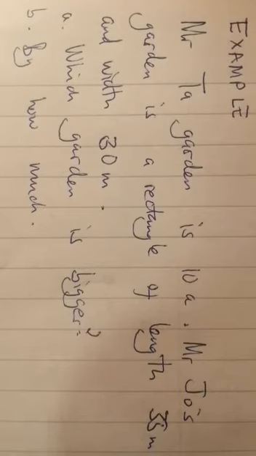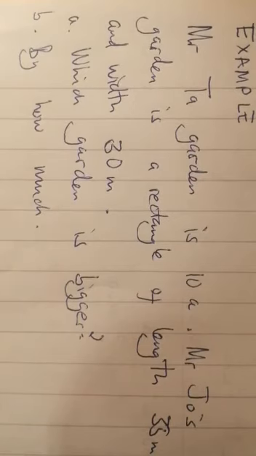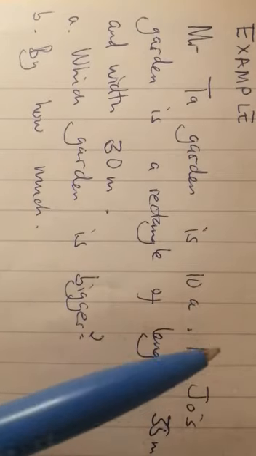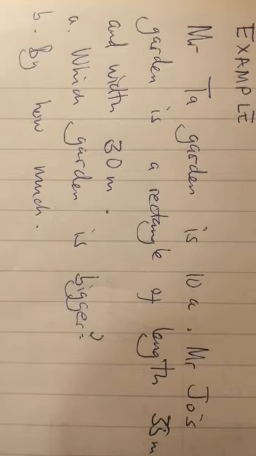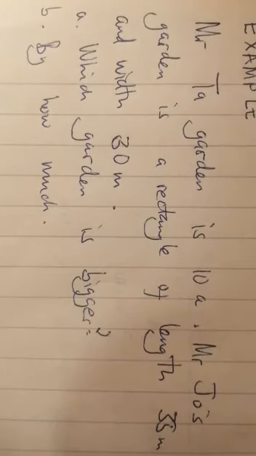I'm going to show you the last example on area. So using what we have learned under the topic area, we can be asked story questions. This is an example of a story question. It says, Mr. Tar's garden is 10 acres. That's the area. Mr. Joe's garden is a rectangle of length 35 meters and width 30 meters. A, which garden is bigger? And B says, by how much?